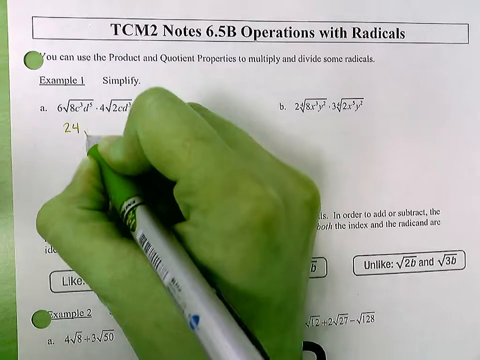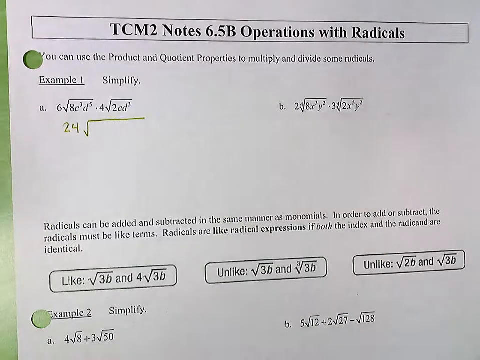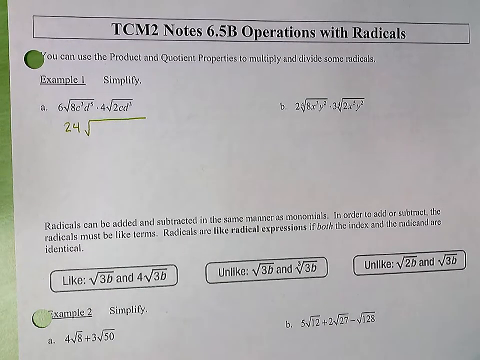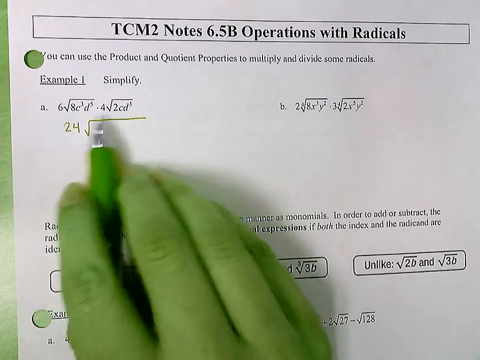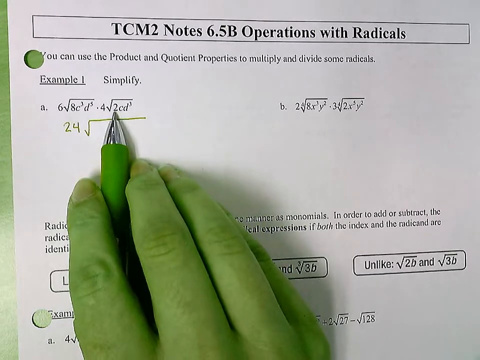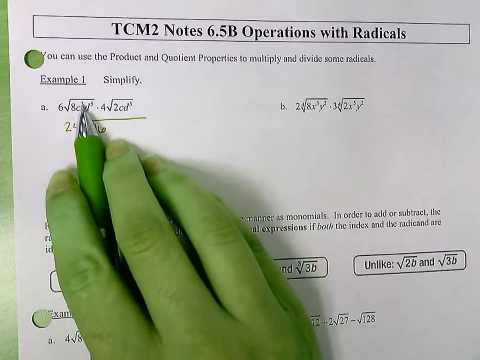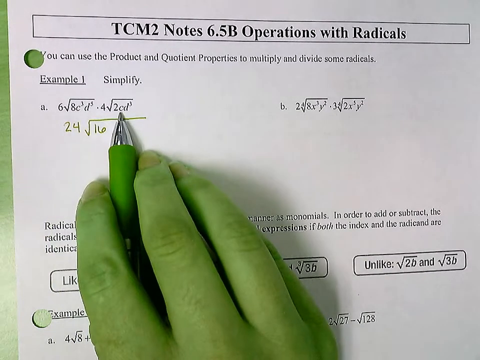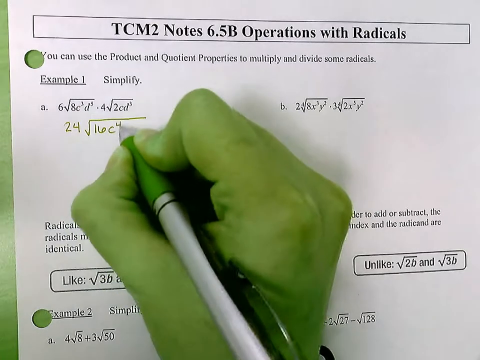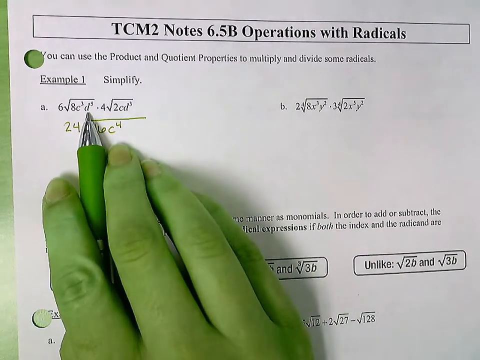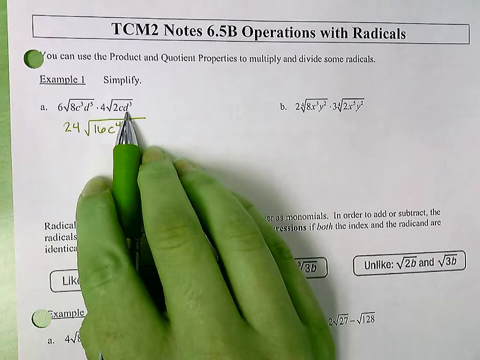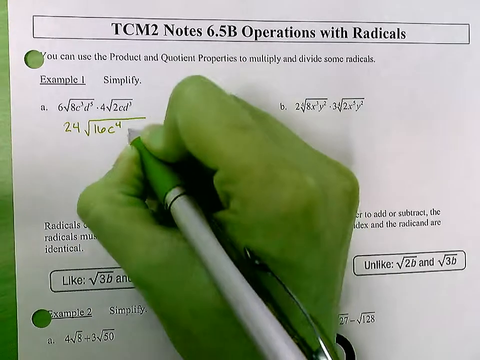If I still have this square root, I'll have 8 times 2, that's 16. I have c to the third times c, that's c to the fourth, and d to the fifth times d cubed, that's d to the 8th.